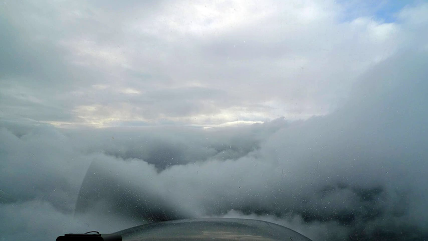VFR flight into IMC is distinct from "VFR on top," an IFR procedure in which the aircraft operates in VMC using a hybrid of VFR and IFR rules, and "VFR over the top," a VFR procedure in which the aircraft takes off and lands in VMC but flies above an intervening area of IMC.